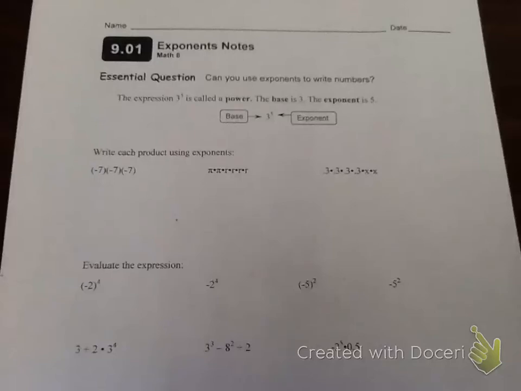Alright, 8th graders, today we're going to talk about exponents. And you all know what exponents are. Just to review, in the expression 3 to the 5th power, the 3 is the base, and the 5 is the exponent. And we will be using that terminology. So write each product using exponents.